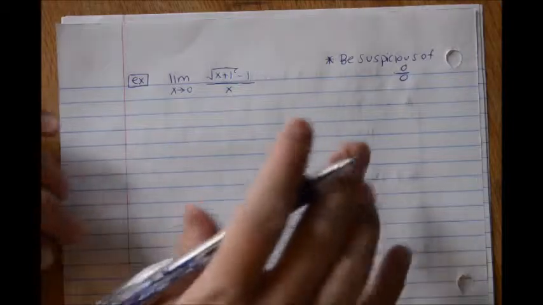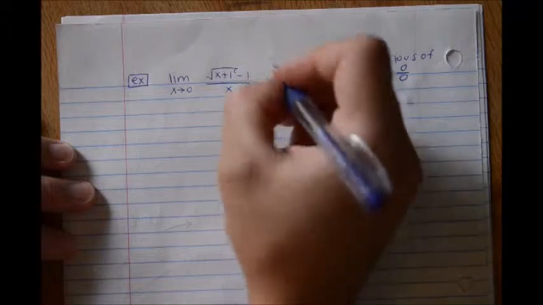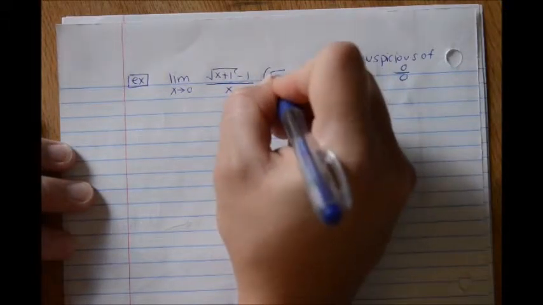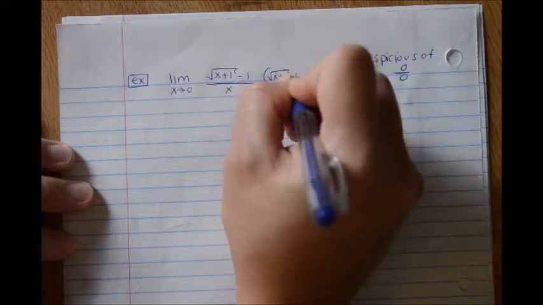Okay, so we can rationalize this expression. If you remember rationalizing, we take the factor on the top and multiply by what's called a conjugate. So I'm going to multiply the top and the bottom by the conjugate, which is the square root of x plus 1, plus 1.